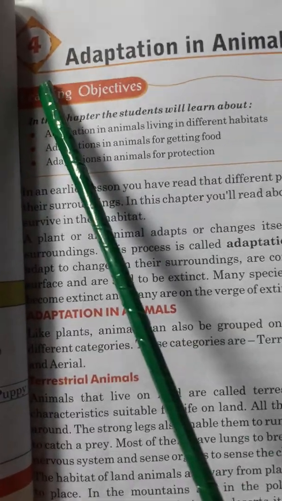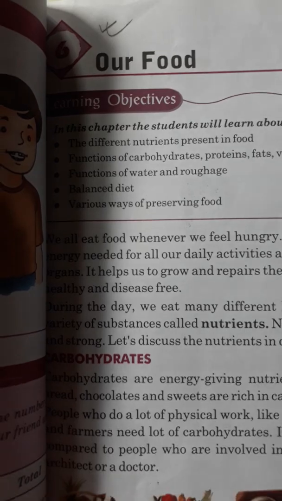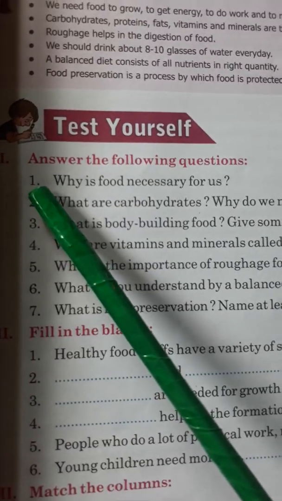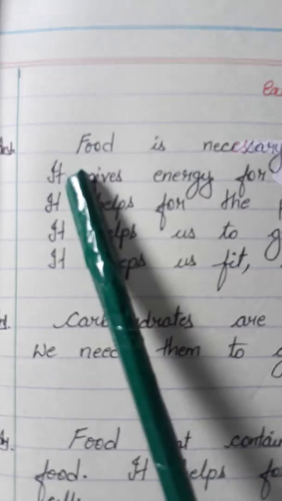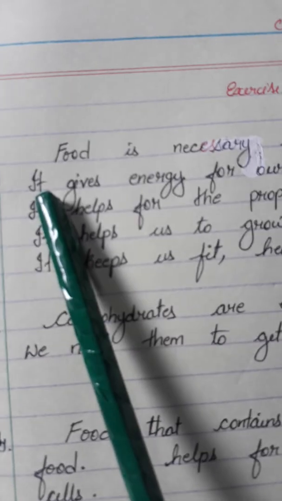Now chapter 6, lesson 6, our food. Page 39. First exercise, question answer 1. Why is food necessary for us? Answer, food is necessary for us for our survival. Points by points you have to write, okay?